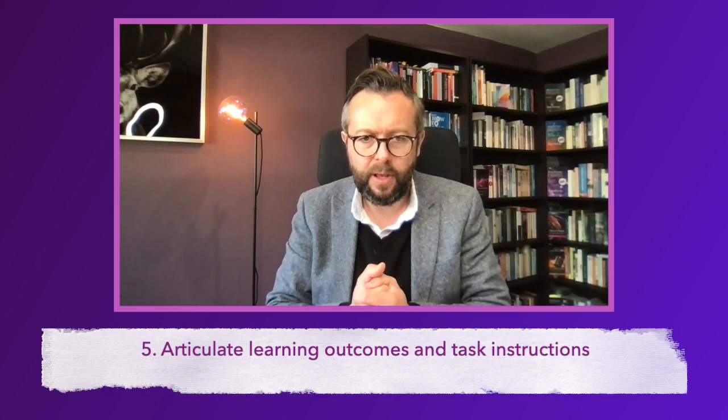Top tip 5 is to articulate specific learning outcomes and task instructions. So here we need to decide on the key takeaway messages for each lesson, and we need to use these to frame learning outcomes so that our students know what they are learning and why. Then we need to share the success criteria and model excellence. Once the success criteria have been agreed and shared, we need to model what a perfect final product looks like and deconstruct it to show students each of its constituent parts so that they can emulate it.